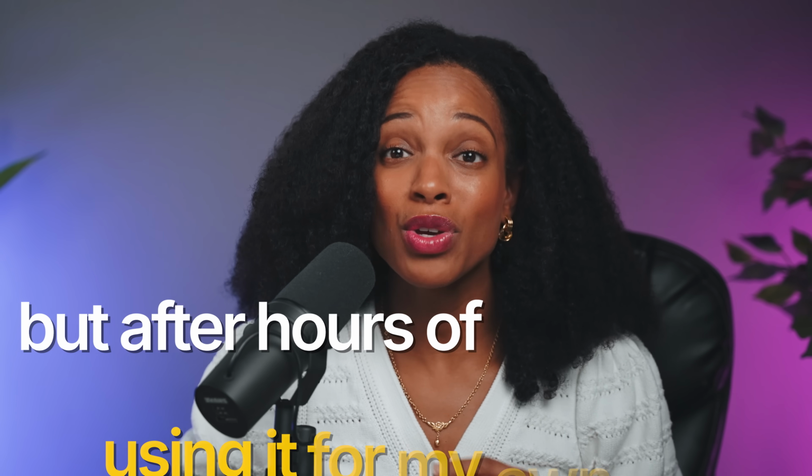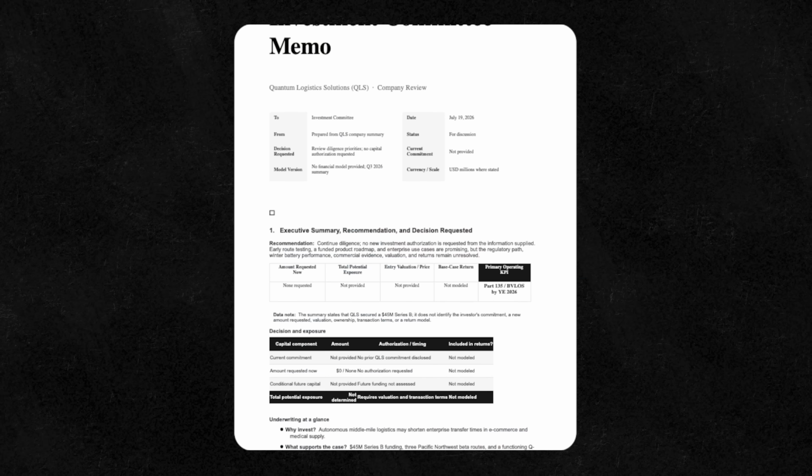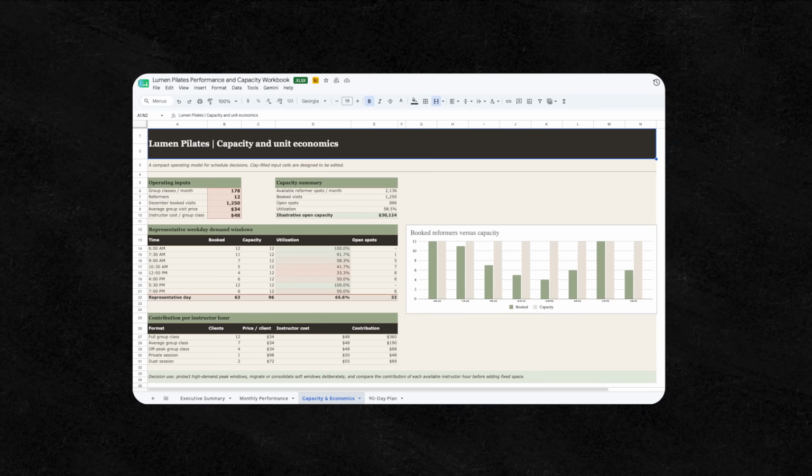But after hours of using it for my own work, here's what I realized. Out of the box, what it creates can look pretty generic. The difference is a few simple techniques that most people aren't using that take the output quality from meh to quality so good you'll start questioning whether you even need some of your other subscriptions.